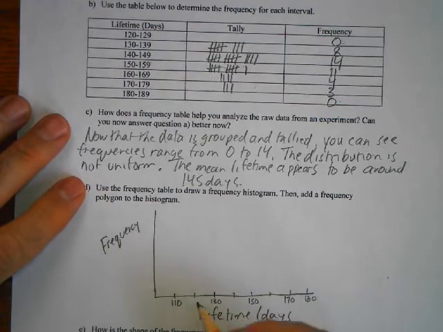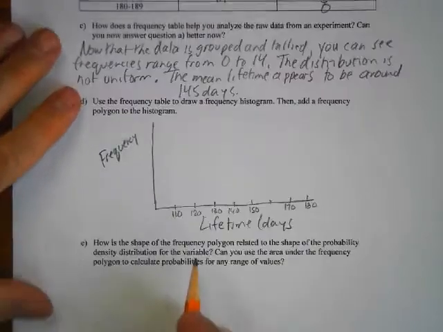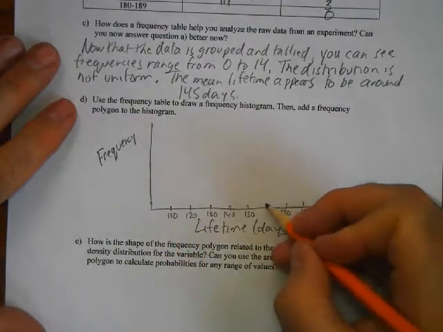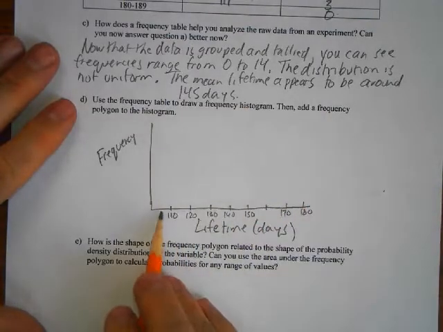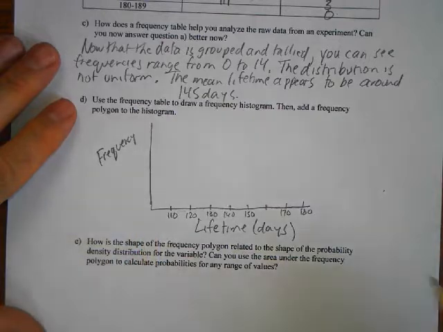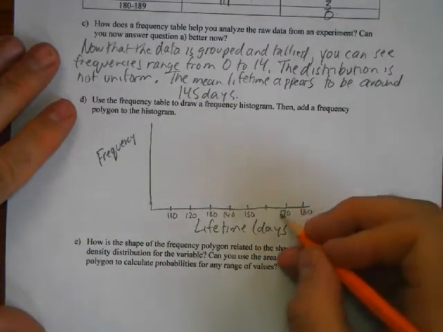Okay, now obviously this part of the graph here is to scale. You can tell that's 10 days based on the graph, but this definitely, 0 to 110, doesn't appear to be to scale, and it's not.